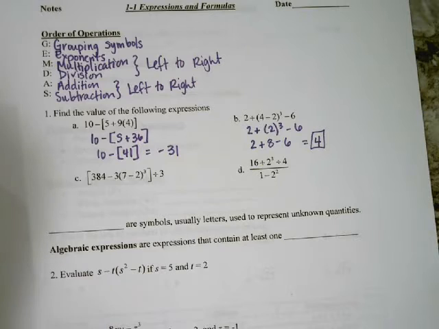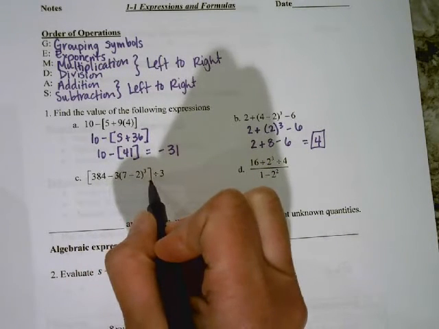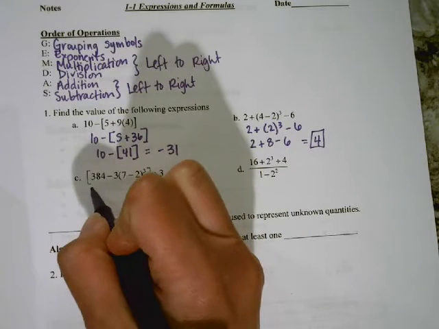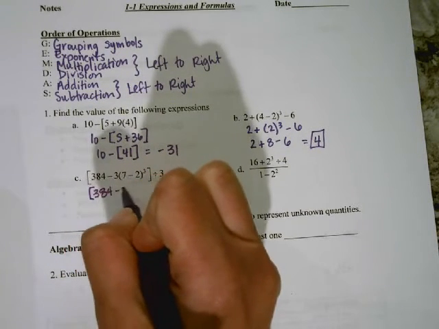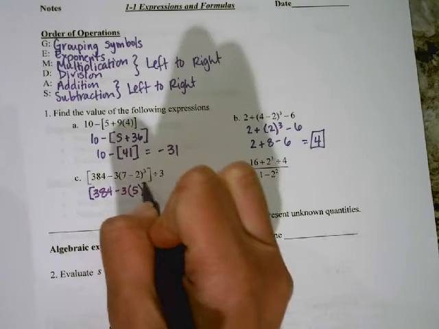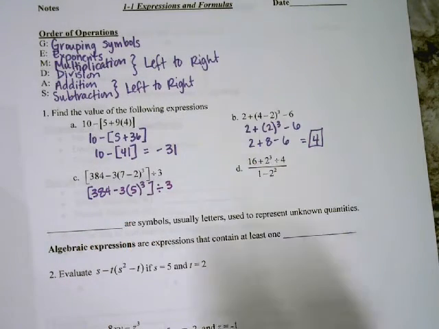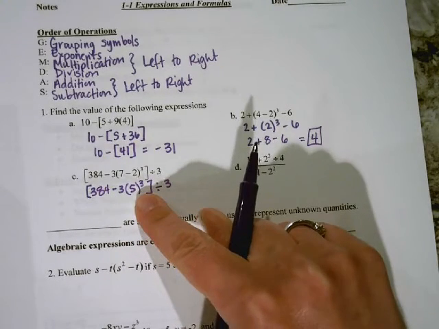All right, letter C, we got a lot going on. We have to do inside our brackets first, and then inside a bracket we have some parentheses, so we need to do those guys first. So 384 minus 3 times 5 to the third power, all divided by 3. Now be careful. Do we multiply by 3, or do we do the exponent first?